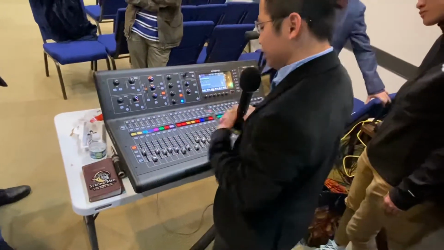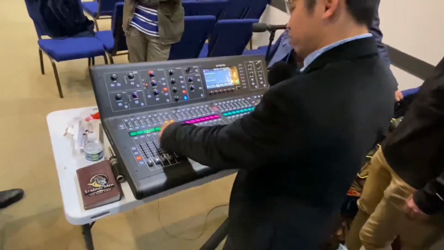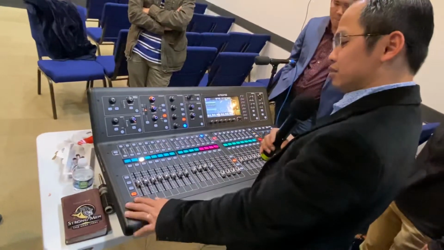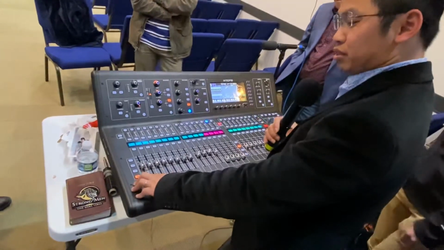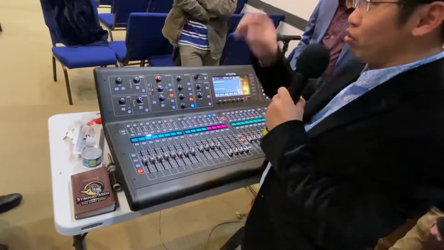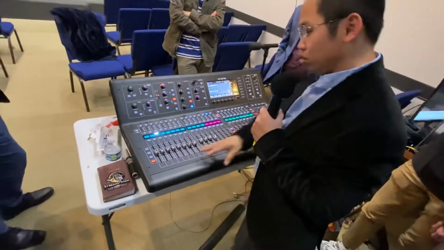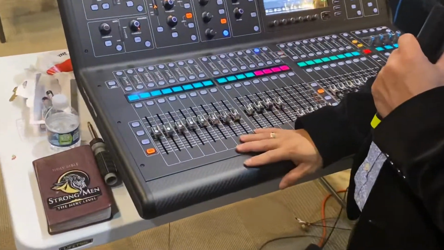So if they say, oh, I need more sound for the computer, you have to turn it here, and then whichever one is assigned for the computer, you use the fader to bring it up. This one is the master, but don't touch this one, because they will adjust the level for the monitor. It's good enough for each location. So you guys don't touch this one.